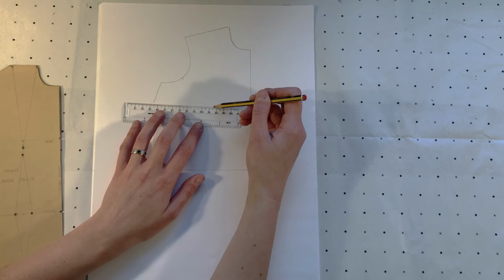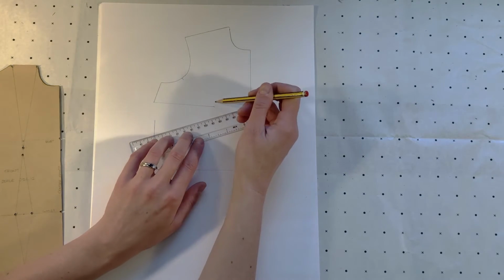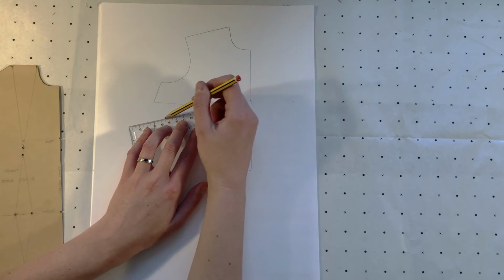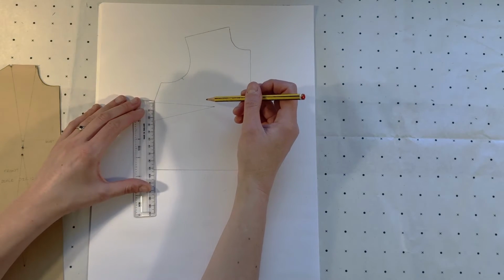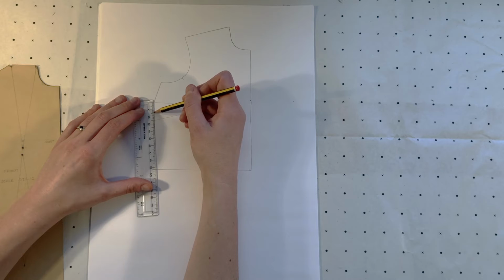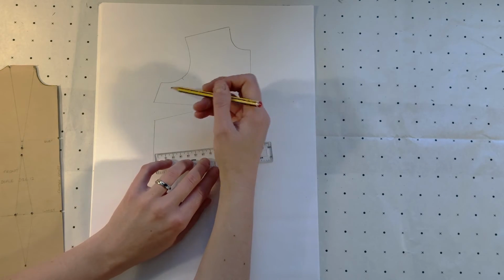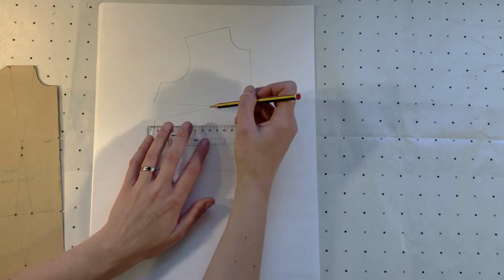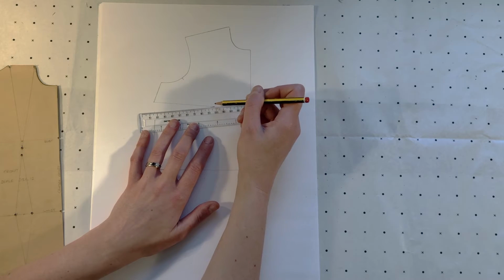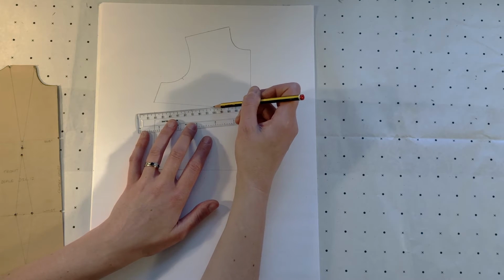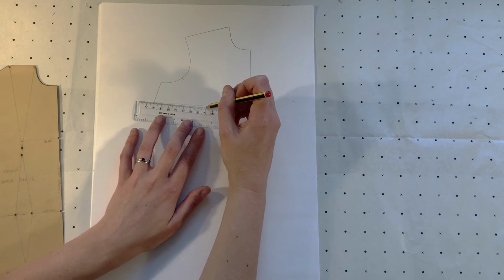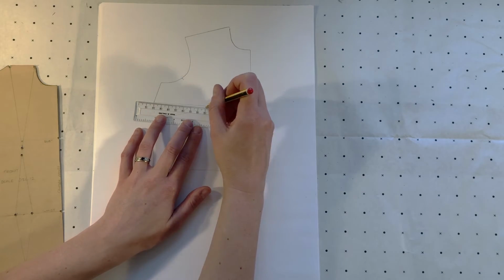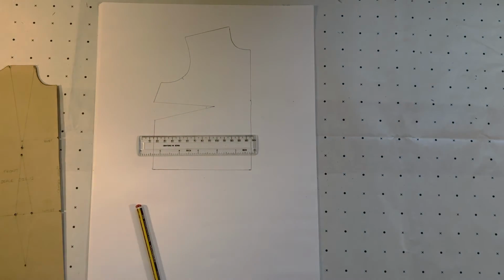If it helps, you can mark the dart first and then shorten it. Taking that centre point, that centre line through the dart, and then just measuring 1 centimetre away from my point, and then redrawing the dart using that new point.